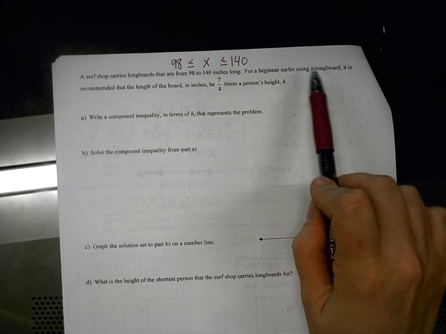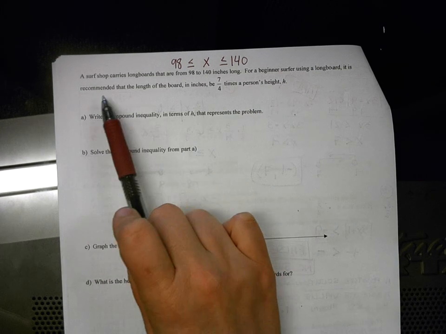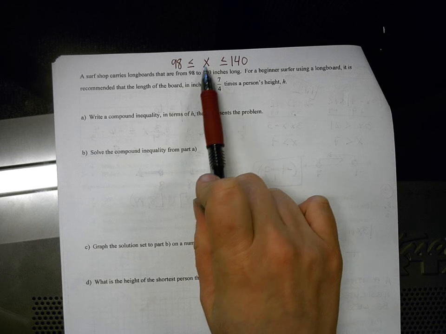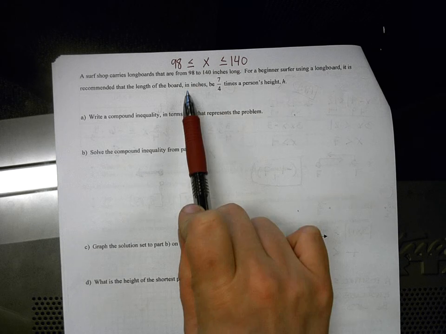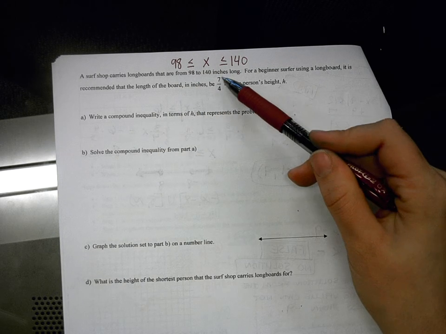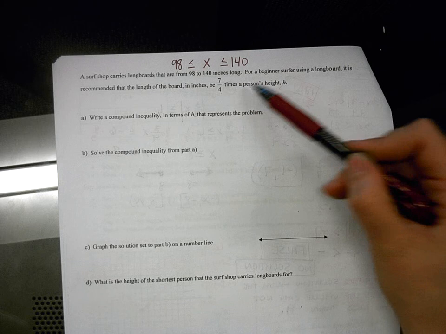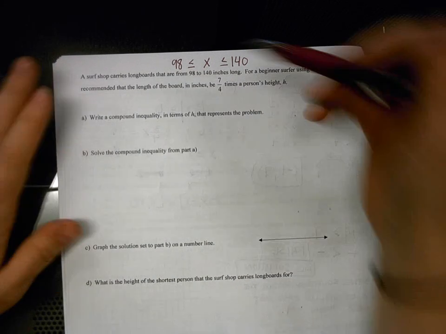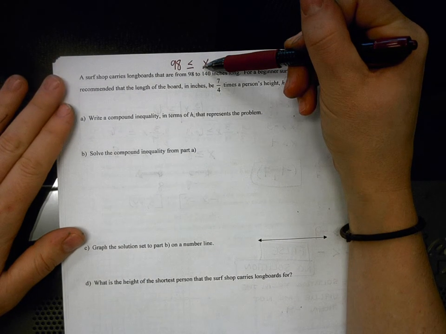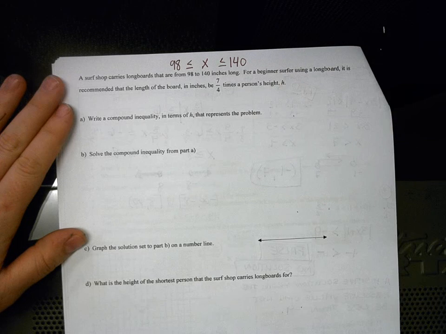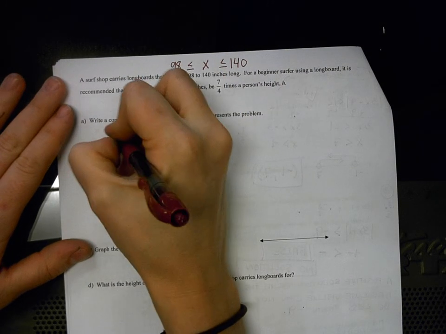For a beginner surfer using a longboard, it's recommended that the length of the board, which should be between these two values, be 7/4 times a person's height. So this length needs to be 7/4 times a person's height, which varies.